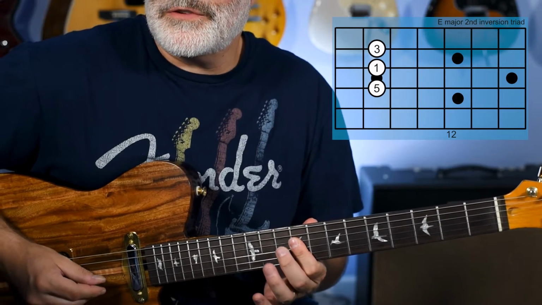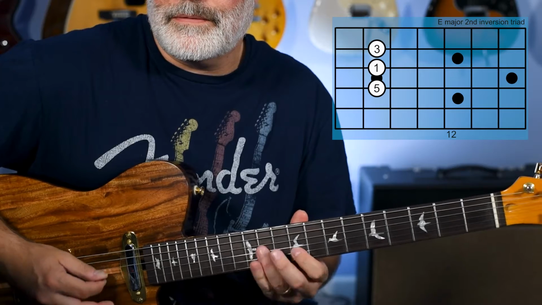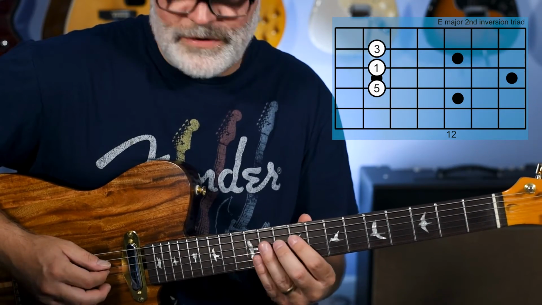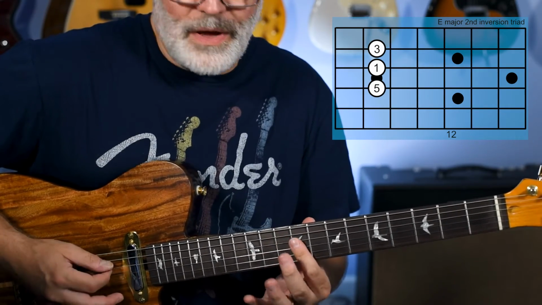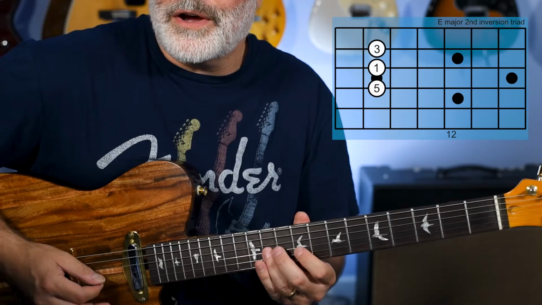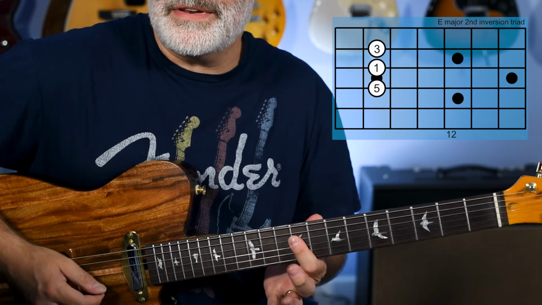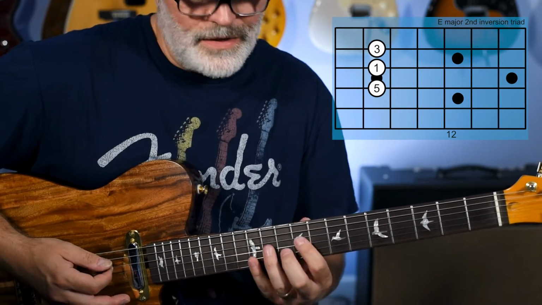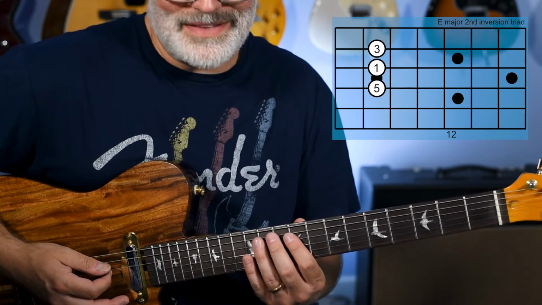The reason I like using this one is because if you're familiar with an E major pentatonic scale, it's kind of the lower notes here in the pentatonic. So if you're familiar, which most guitar players are, with playing this pattern, this becomes an easy triad to use because you have the quick pentatonic pattern there that you can put some fills in or guitar lead.